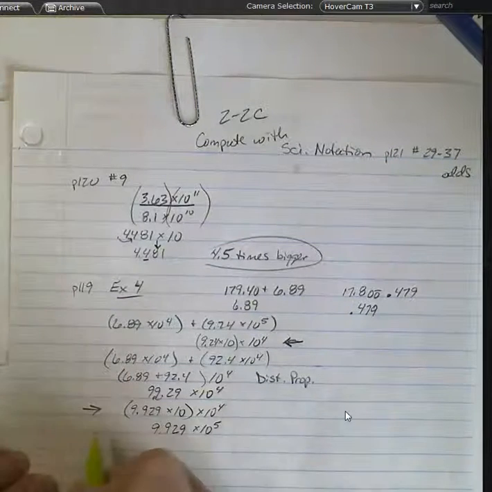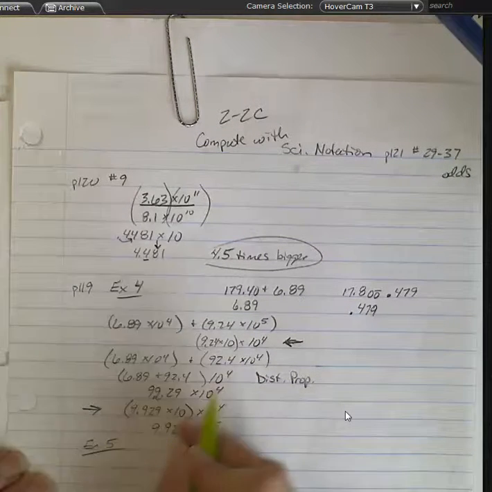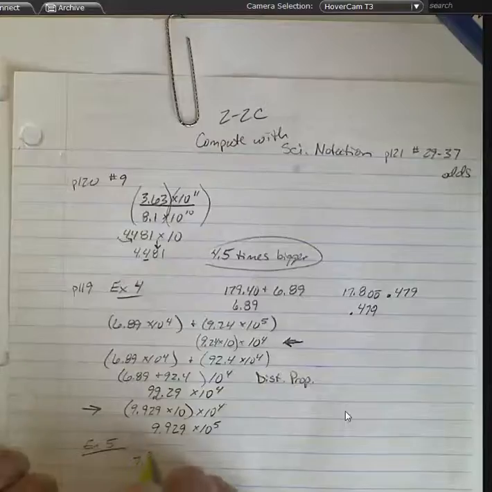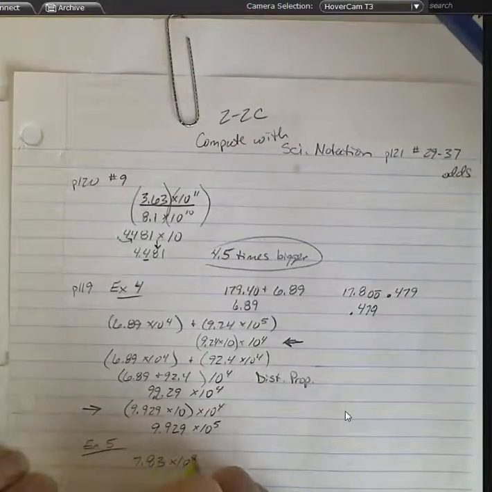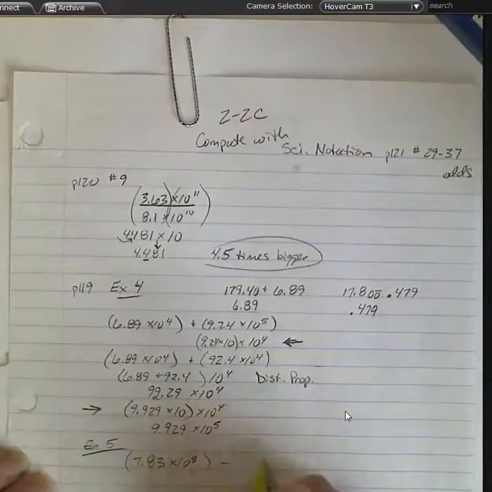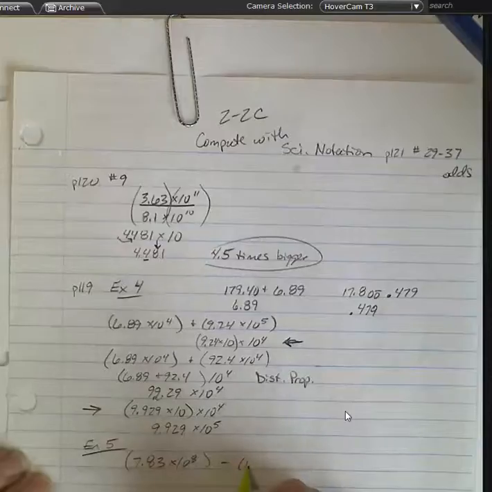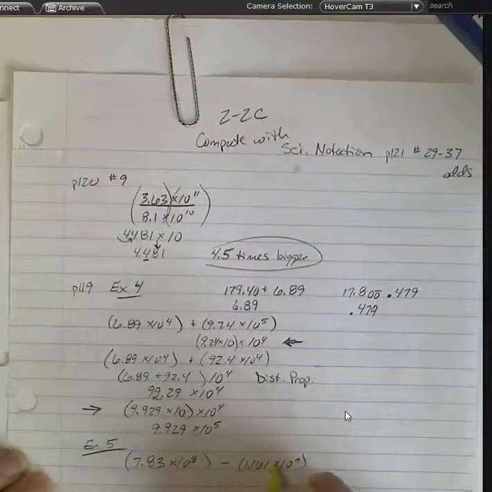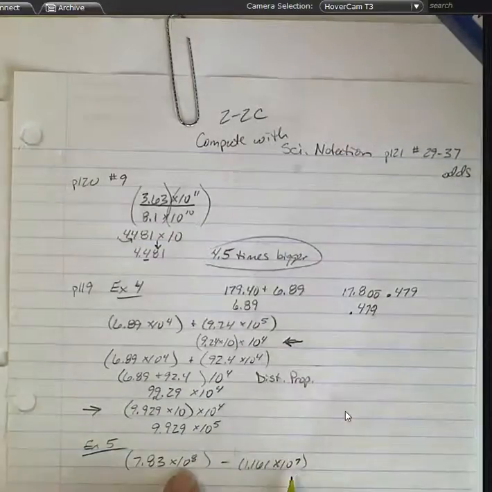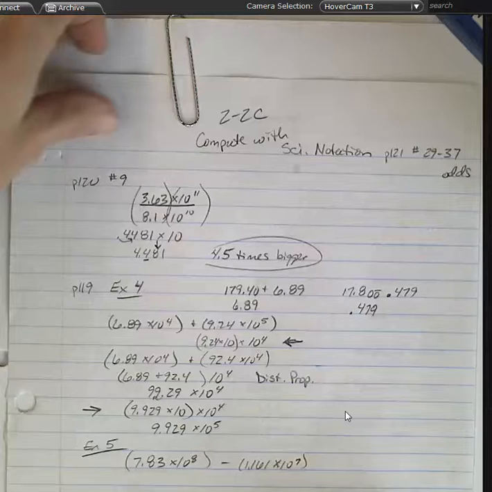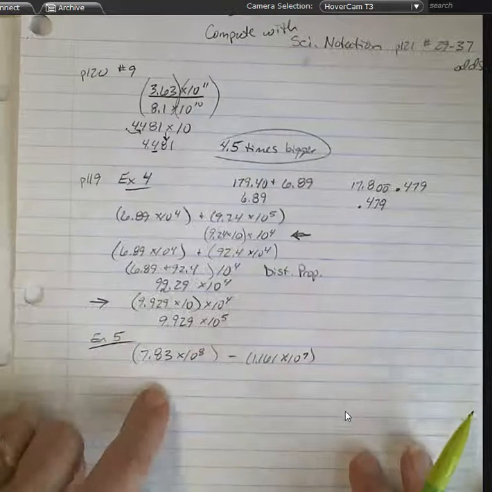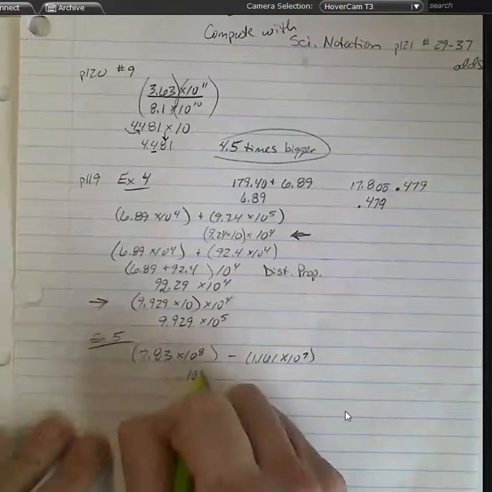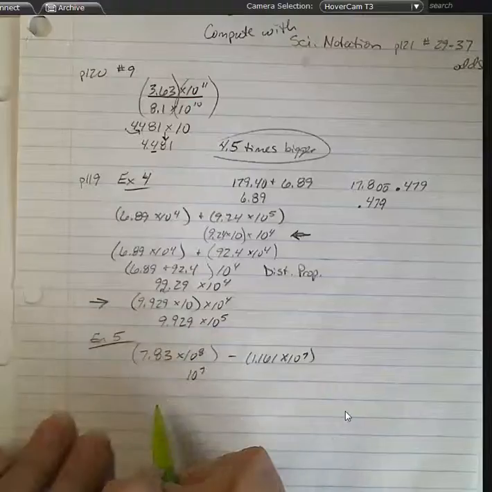Okay? So if I have, this is example 5, if I have 7.83 times 10 to the 8th, take away 1.161 times 10 to the 7th, what am I trying to do? I want to do what with my exponents? The exponents need to be the same. So I want it to be 10 to the 7th. Well, hold on, I have 8 of them. So what do I got to do?